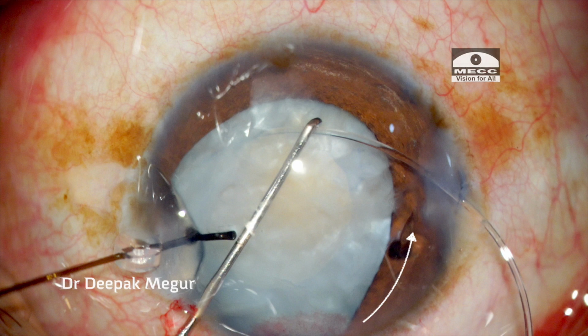On the contrary, if we introduce the ring the other way around, during further manipulation there is a higher chance of further damaging the adjacent healthy zonules, and that's the reason why this should be avoided.